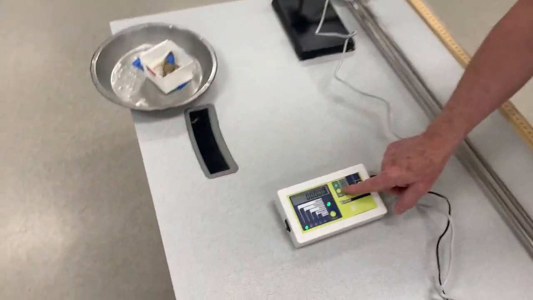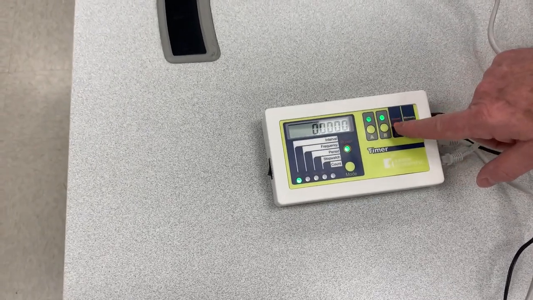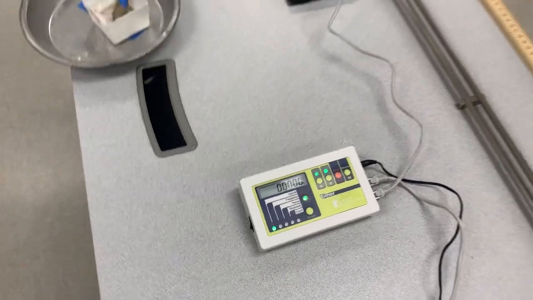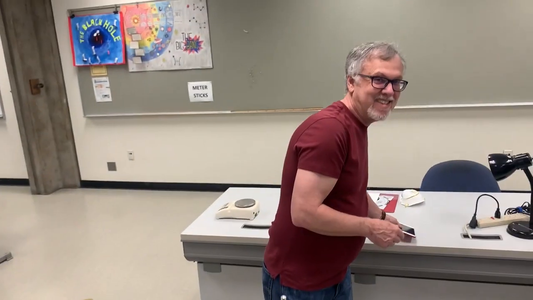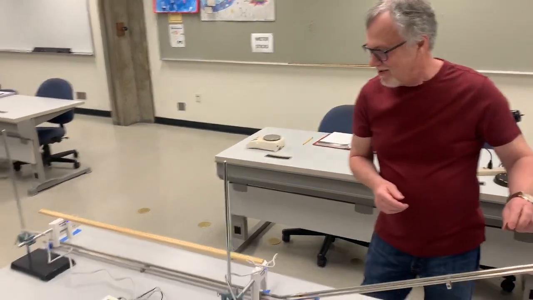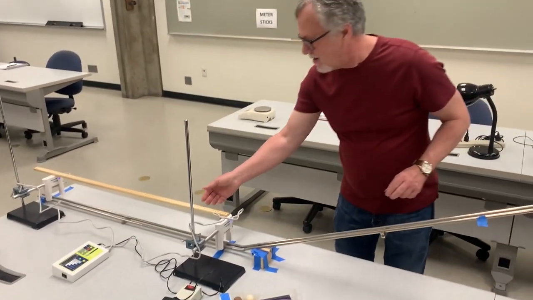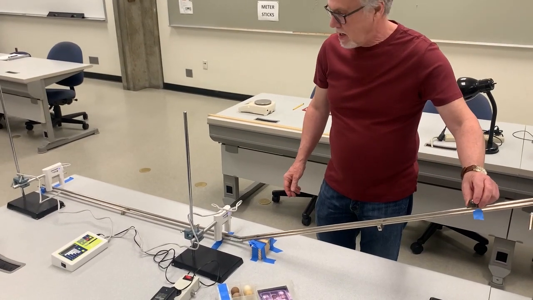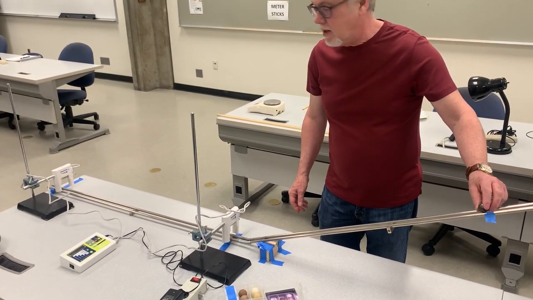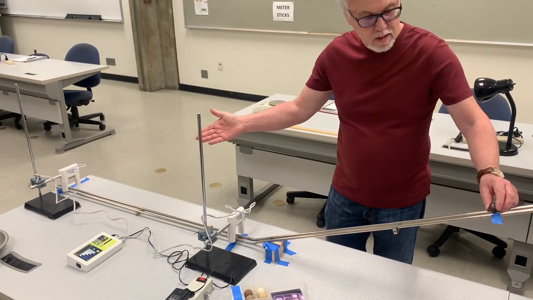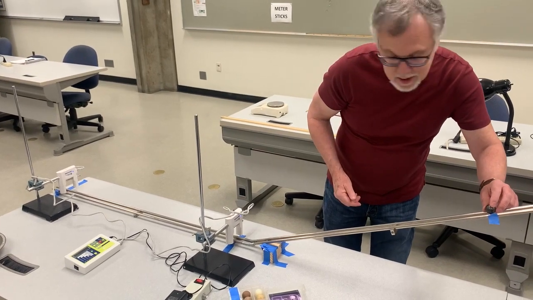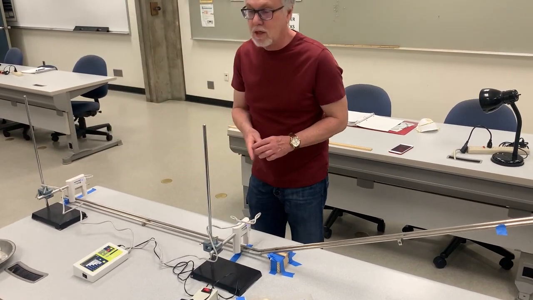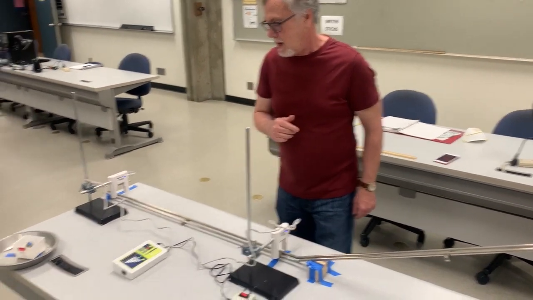We reset both gates right here, so they're both green, meaning that they're armed. We'll have this at 0. And we'll go ahead and do this. I'll go ahead and remove this ruler. So, we'll verify that everything's set, armed, ready to go. We have this in the right position. I'll let it fall, and I will catch it, and then we record the time.